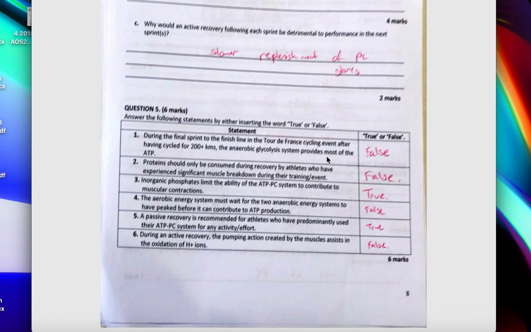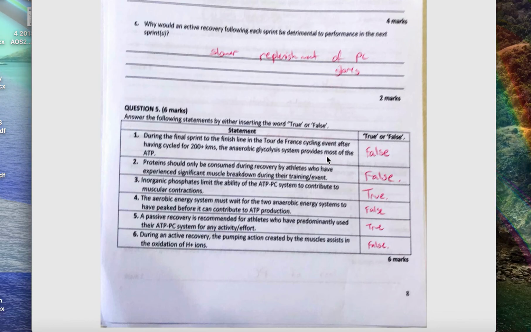The aerobic energy system must wait for the 2 anaerobic systems. That is completely false. Right now, I am sitting on a couch. If I stand up, I don't need to wait and go through ATP-PC and anaerobic glycolysis. I would stay aerobically dominant but have a higher contribution from different energy systems. So that one is false. Passive recovery is recommended for people who use the ATP-PC system predominantly. That is true, and we've talked about why already.